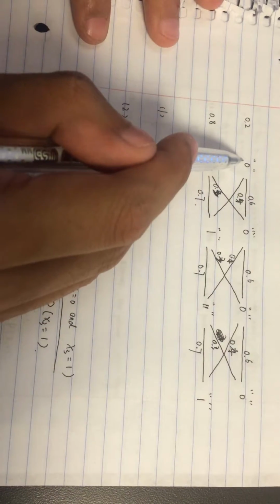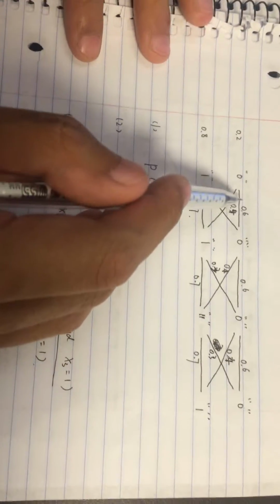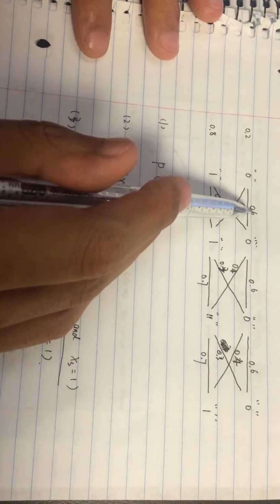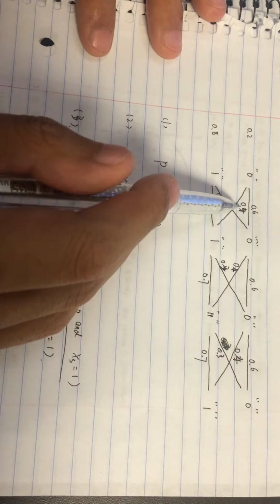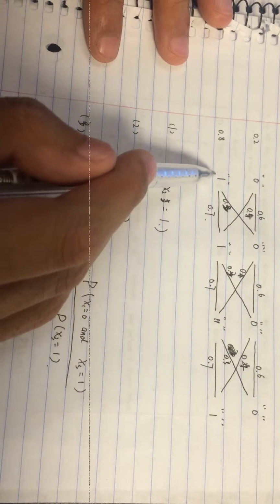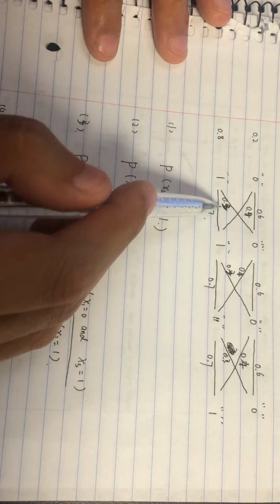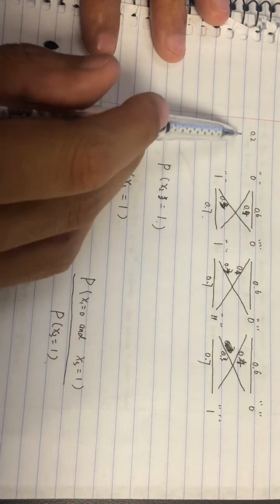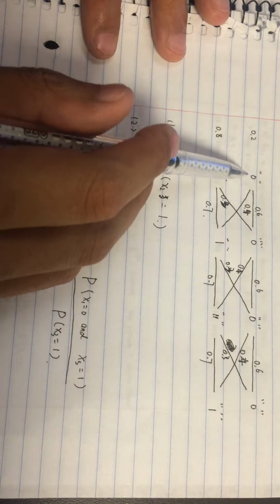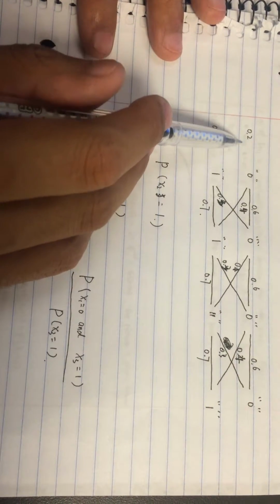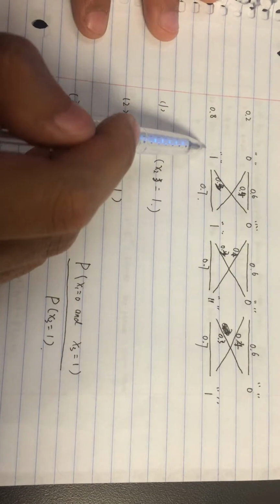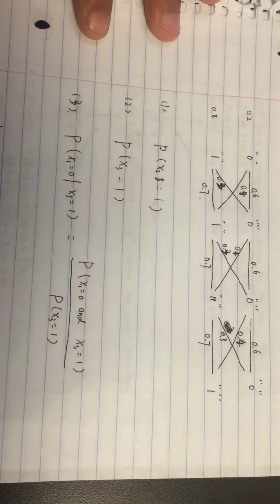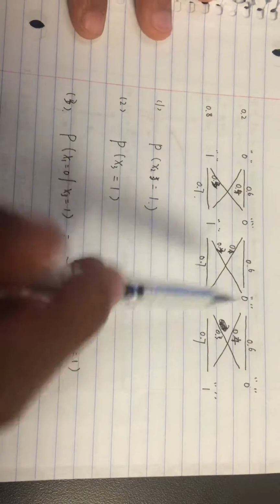The probability from 0 to 0 is 0.6, and from 0 to 1 it's 1 minus 0.6, so it's 0.4. From 1 to 0 is 0.3, and from 1 to 1 is 0.7. The probability that 0 is sent out is 0.2, and the probability that 1 is sent out is 0.8, and that is the problem.